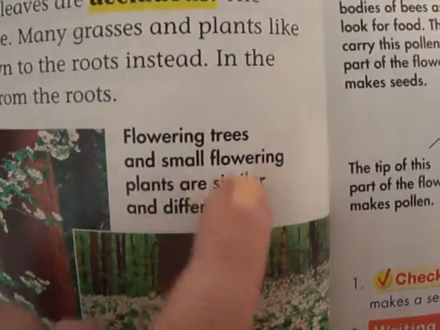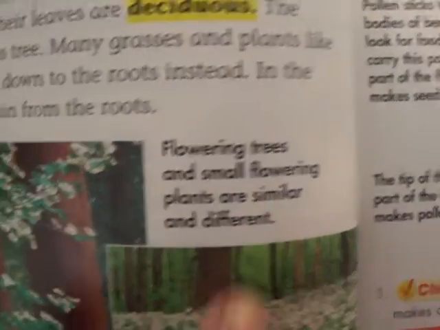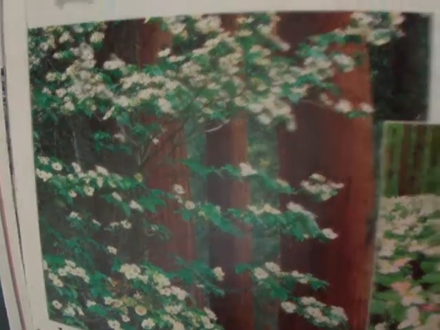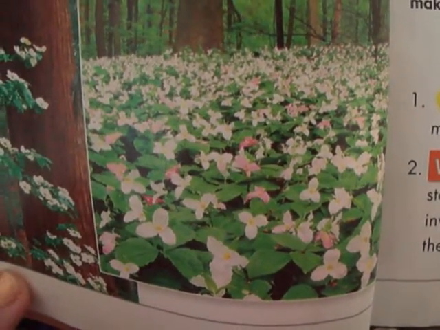And here it says flowering trees and small flowering plants are similar and different. There's the dogwood tree with its woody stem and the trillium that grows back from its roots.